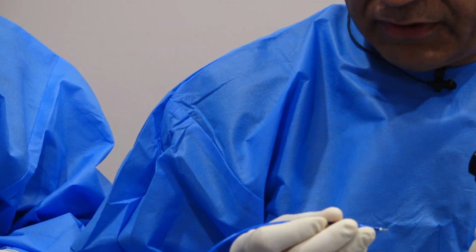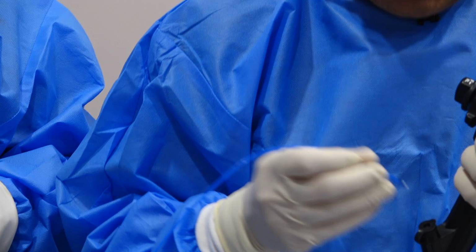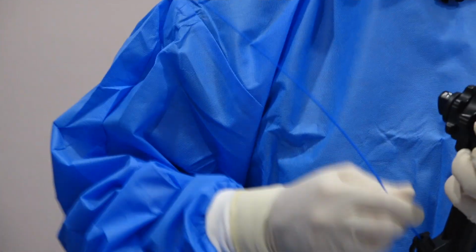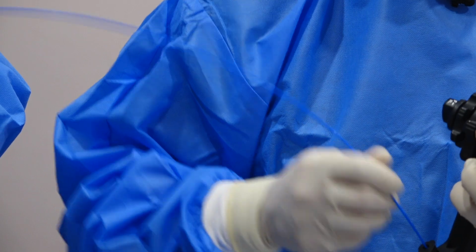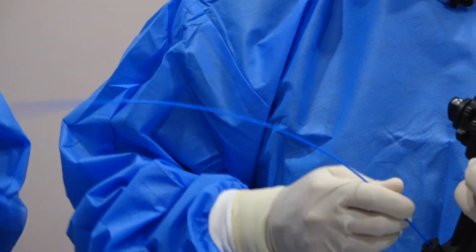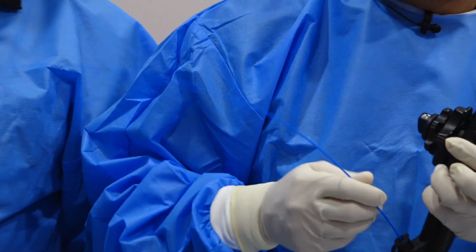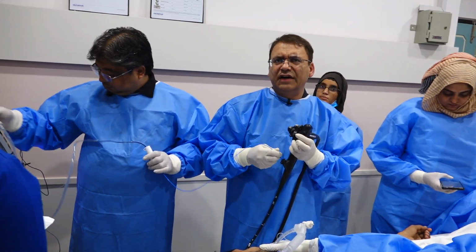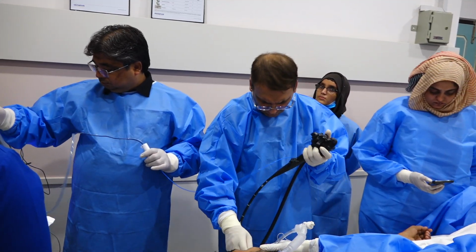And pull the knife back. You don't have to push the whole knife out if you don't want to, but usually it ends up being out completely. So just keep in mind how long that is, because you don't want to cause a trauma.